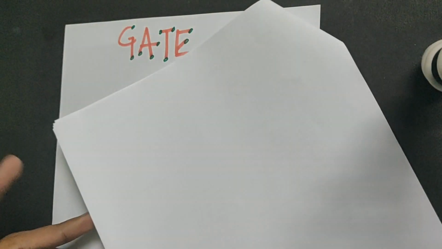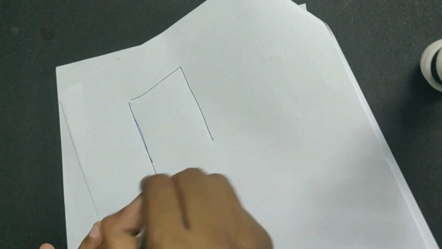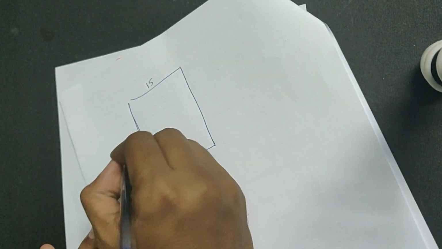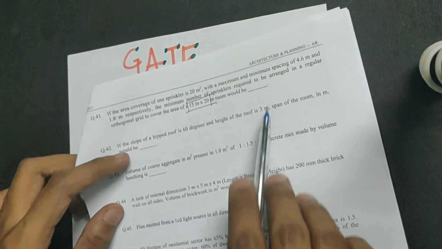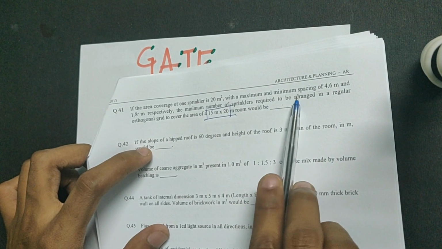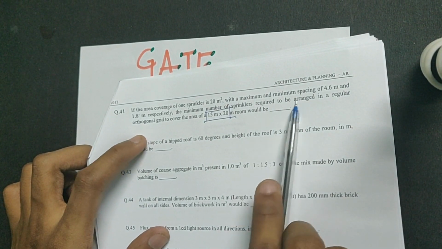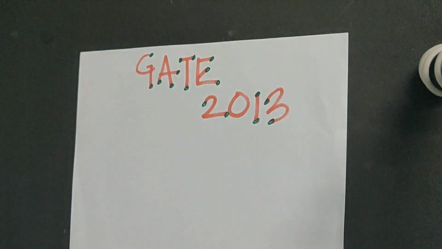Now, we have a plot of 15 by 20 meters. The minimum and maximum spacing are 4.6 and 1.8 meters.